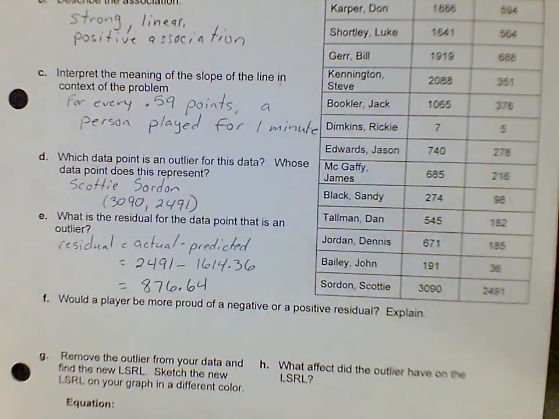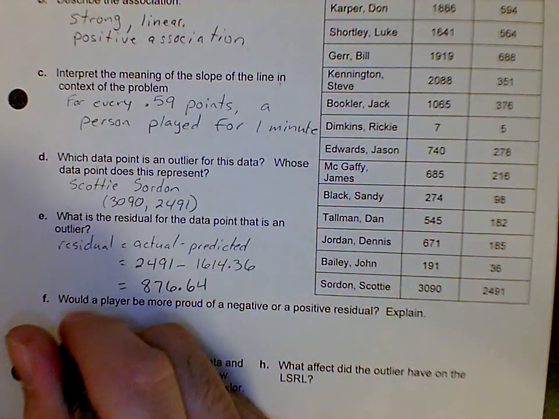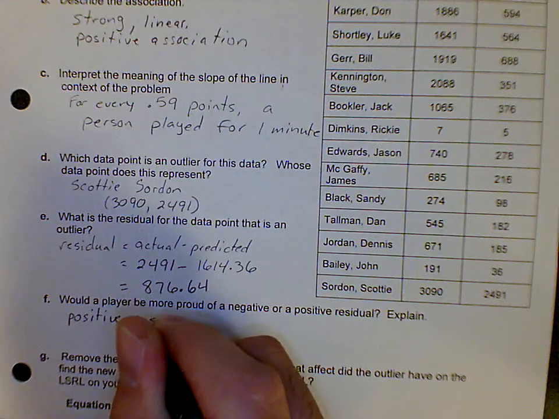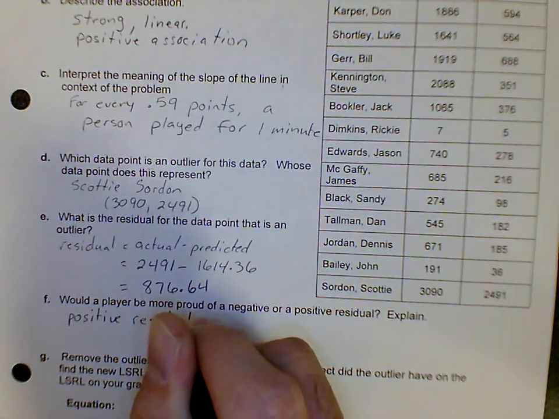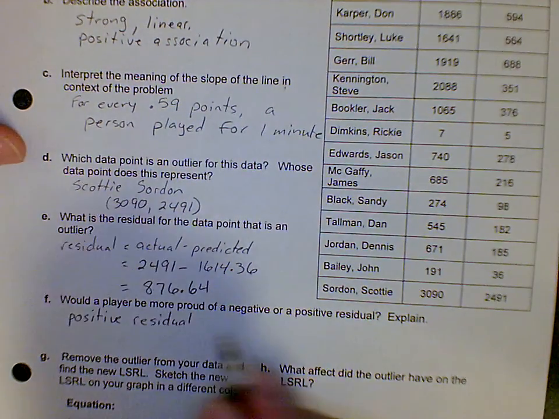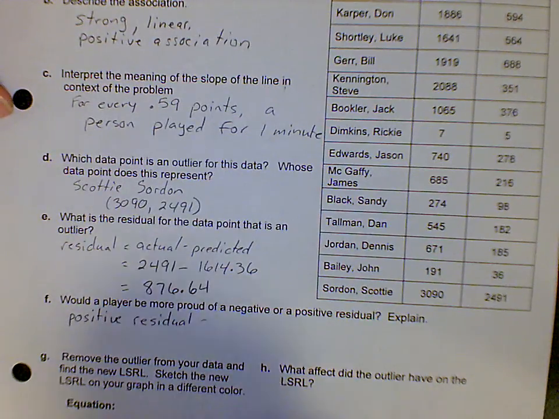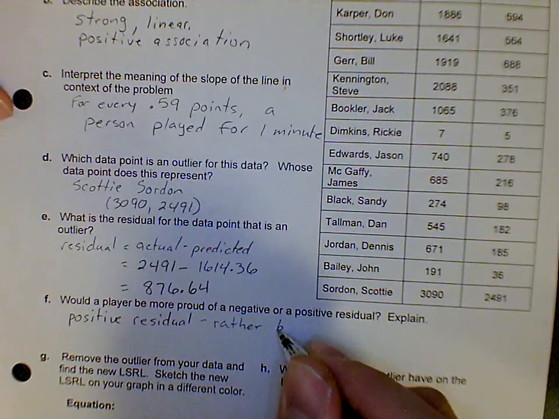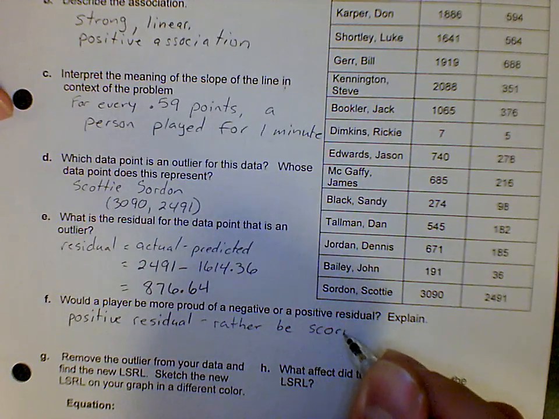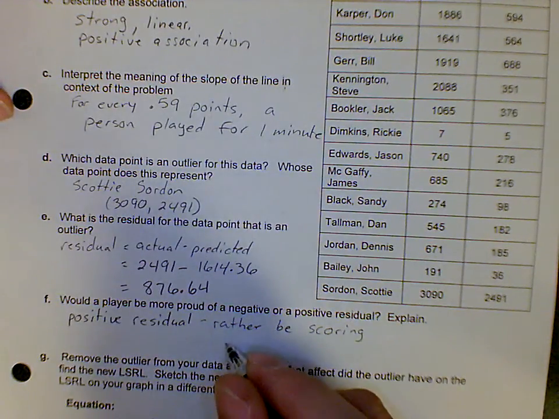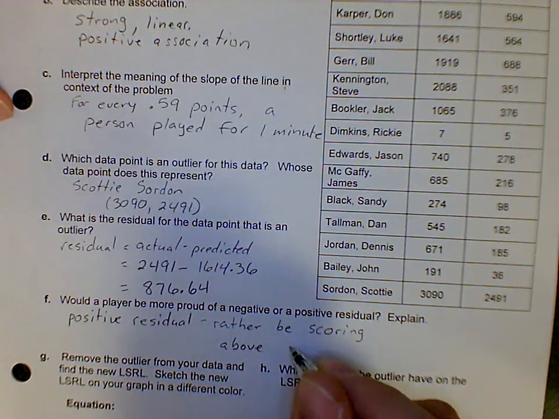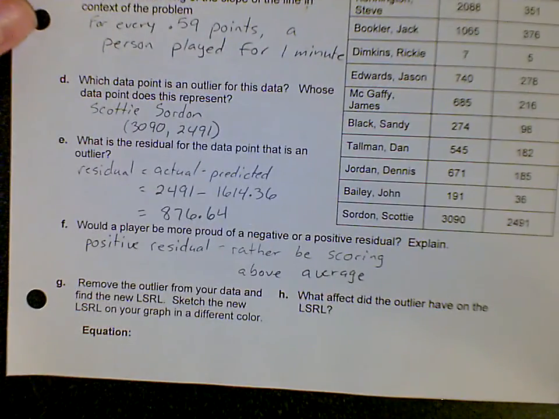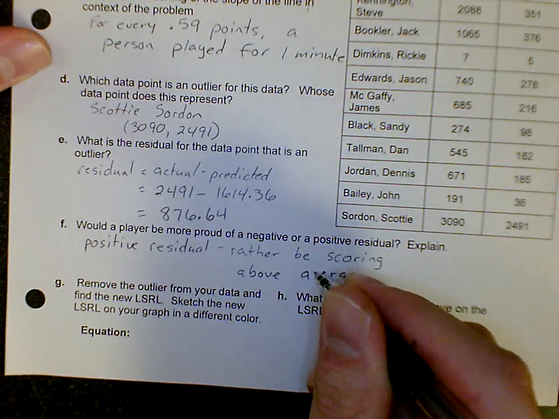Most people, I'm probably going to say, would rather have a positive residual and be above the line. We want a positive residual because we'd rather be scoring above average.